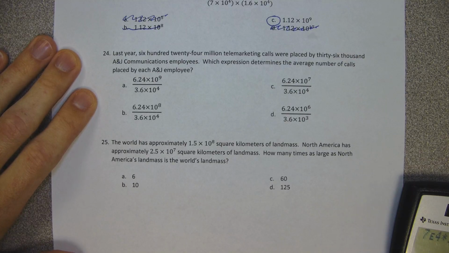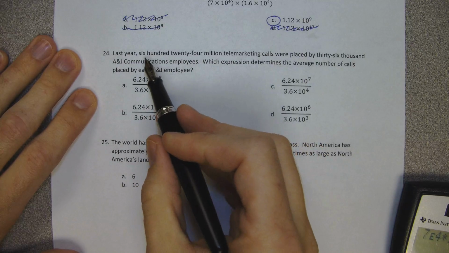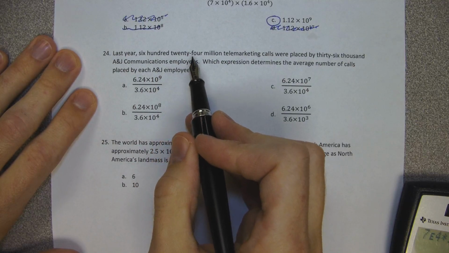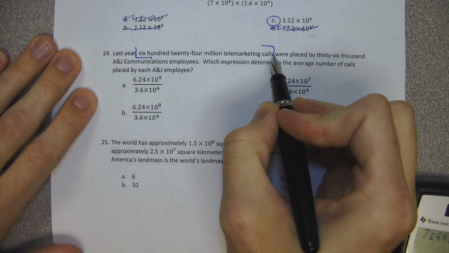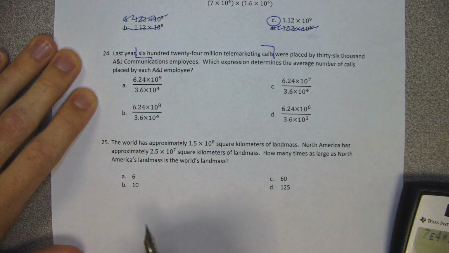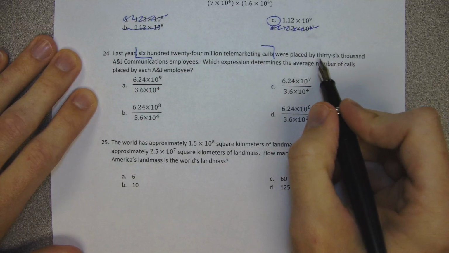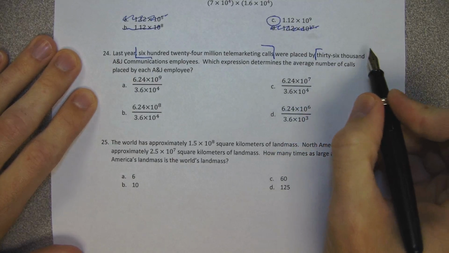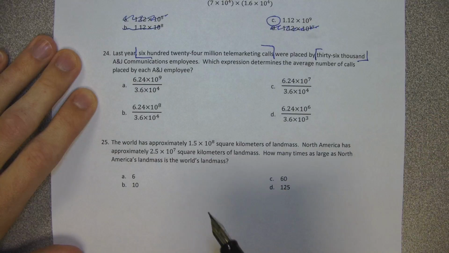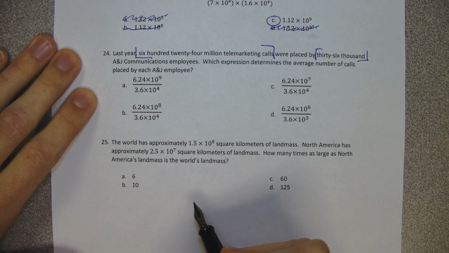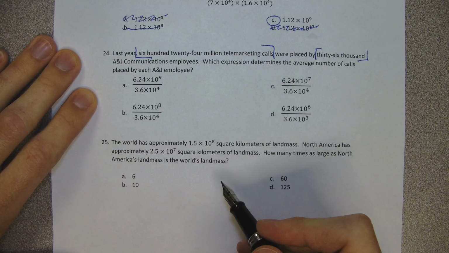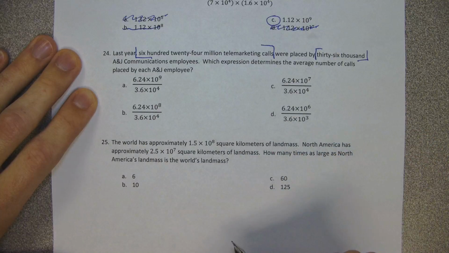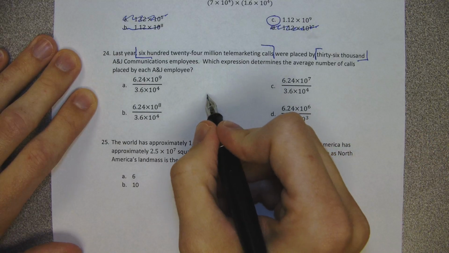All right, well, let's think about our question. There were 624 million telemarketing calls. All right, well, let's box that in there. That's important. And they were placed by 36,000 A&J employees. So if we wanted to see what just say one employee did, assuming they all did the same, we would simply divide out. Well, notice that's all these problems are doing, are dividing out.